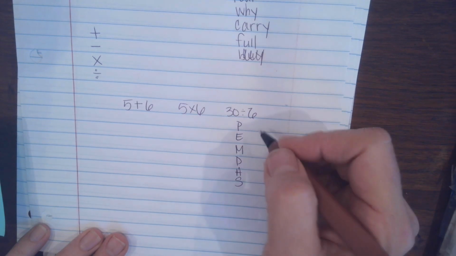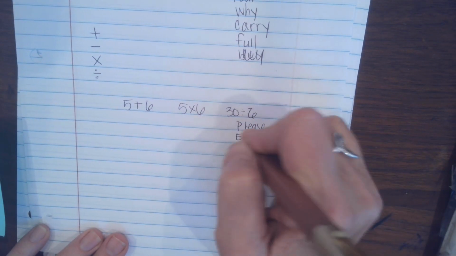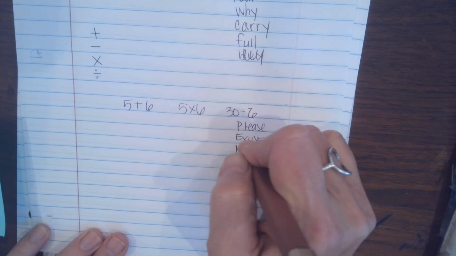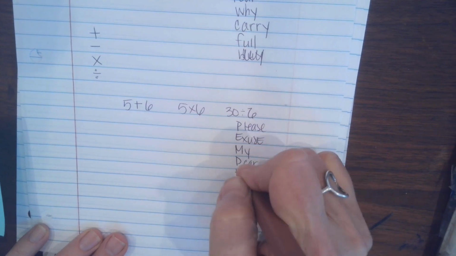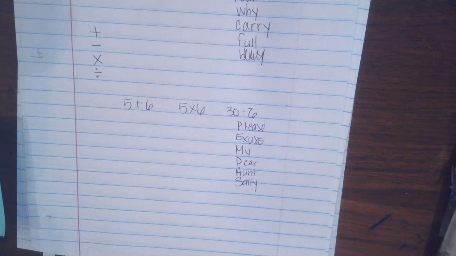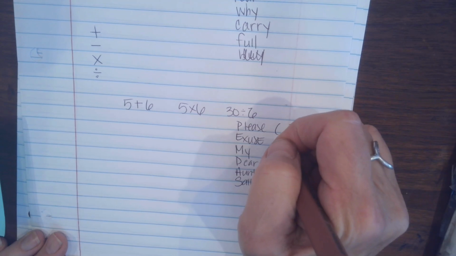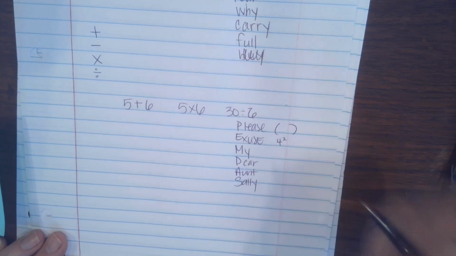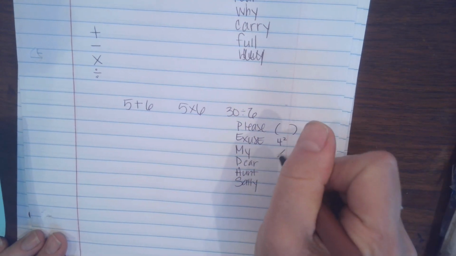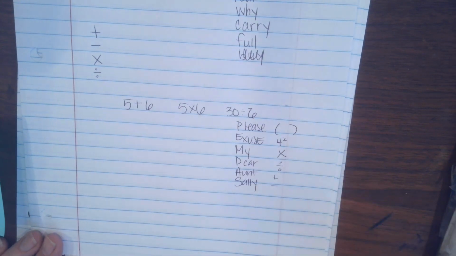Okay, so I do PEMDAS, but some do please excuse my dear Aunt Sally. Whatever your teacher uses is fine with me. I just say PEMDAS. That stands for parentheses, exponent, like 4 to the 2nd power, multiplication, division, addition, and subtraction.